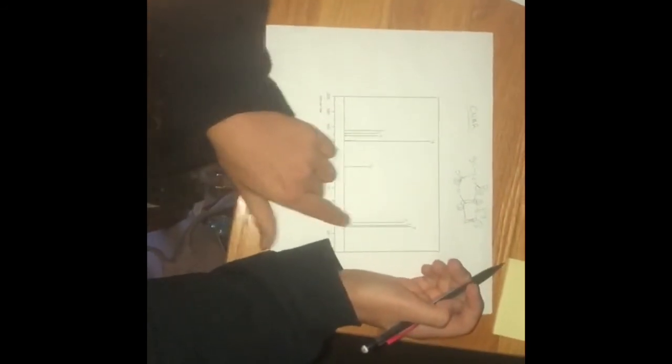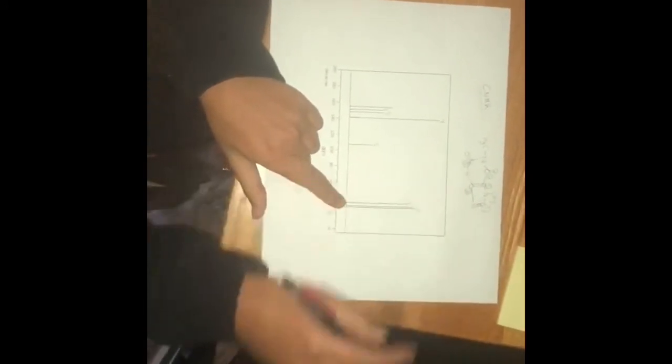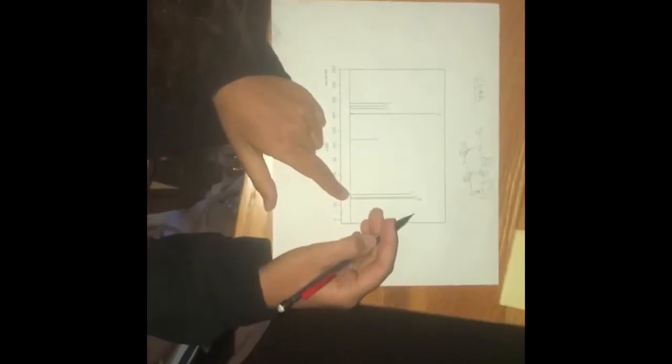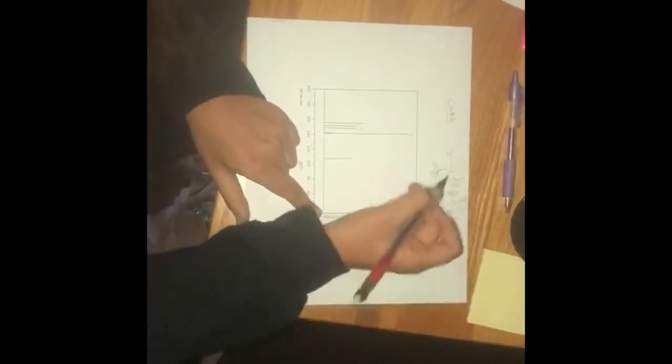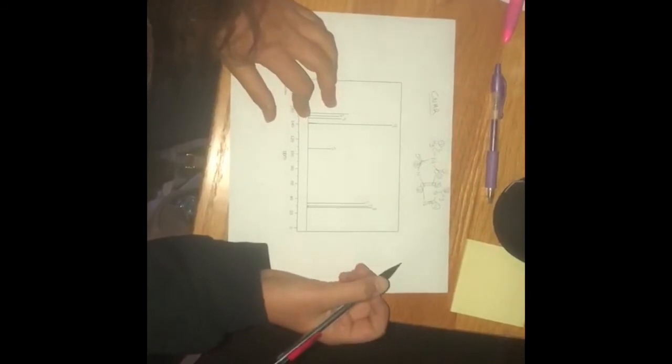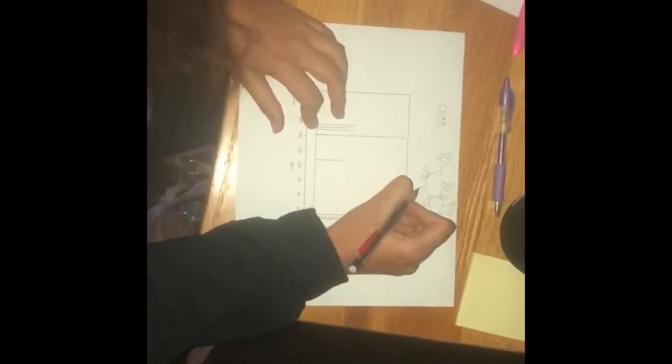And then these are all clumped closer together upfield, and that is 6 right here, 7 over here, and 8, which is actually here.